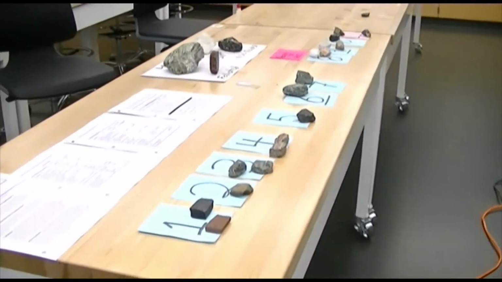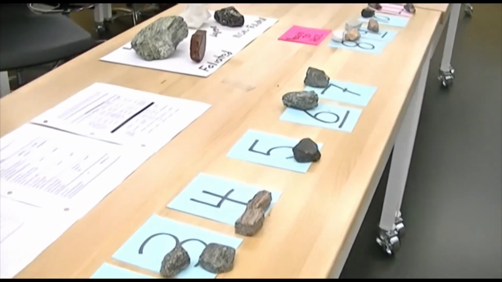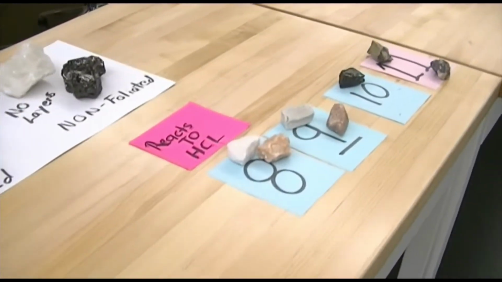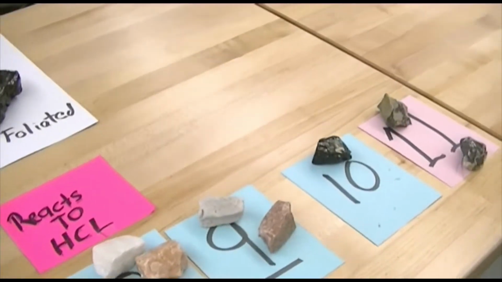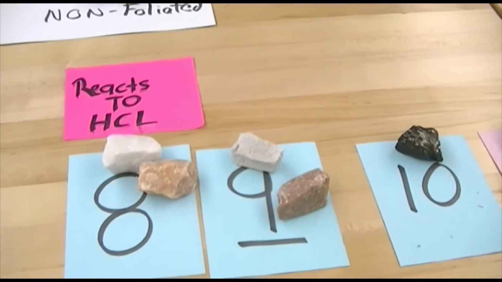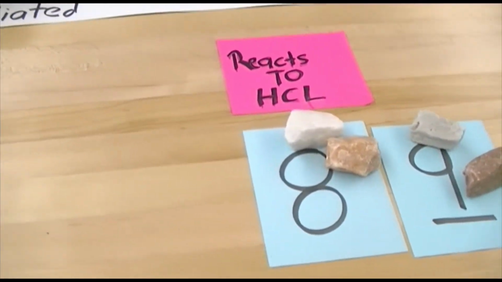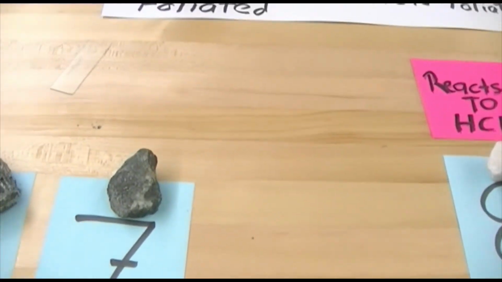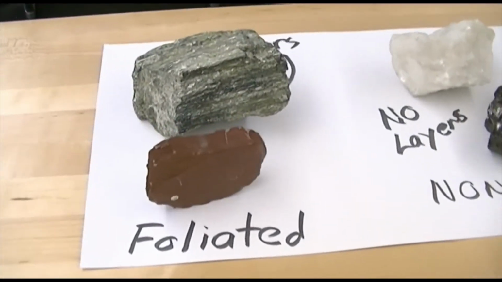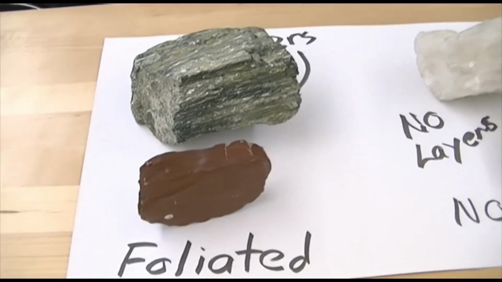When it comes to metamorphic rocks, we have 11 samples out today. These are the simplest rocks to identify. One thing about metamorphic rocks is all the samples that we're going to look at today all have a parent rock. There are two types of texture that we look at in a metamorphic rock. One is foliated and the other is non-foliated.